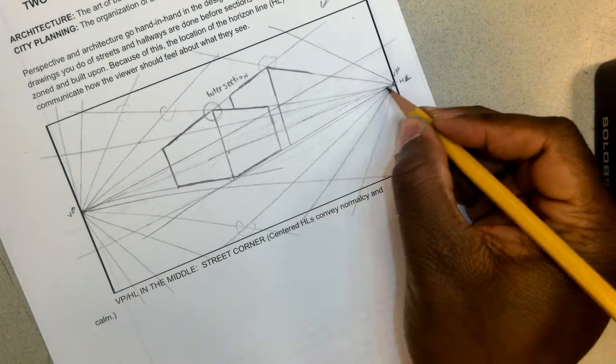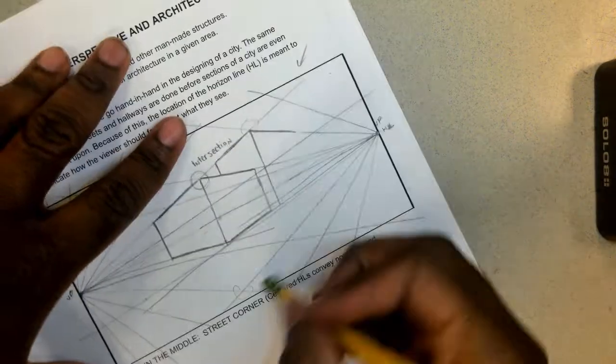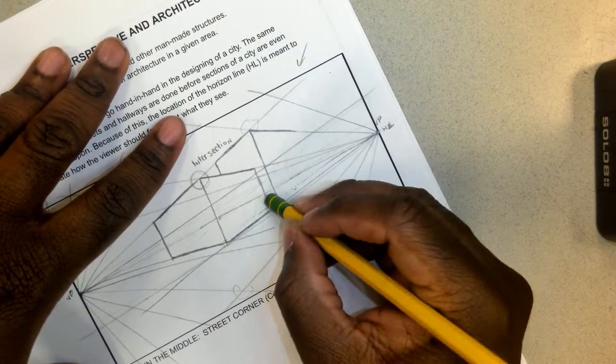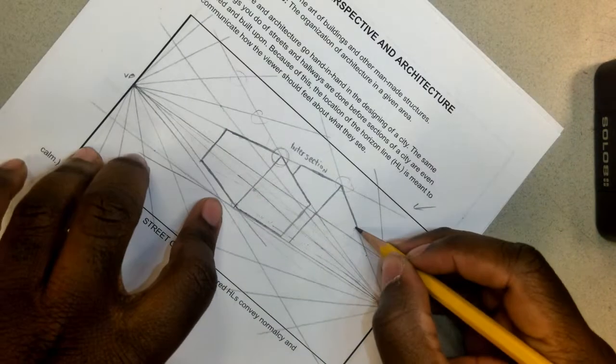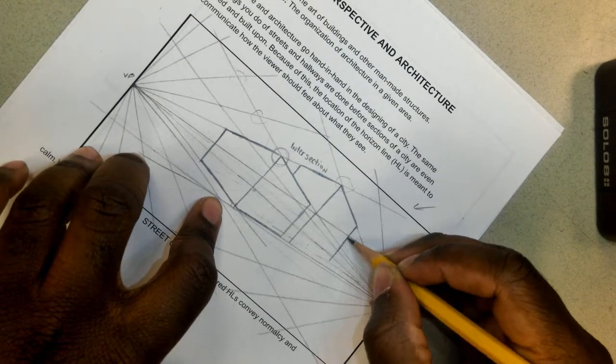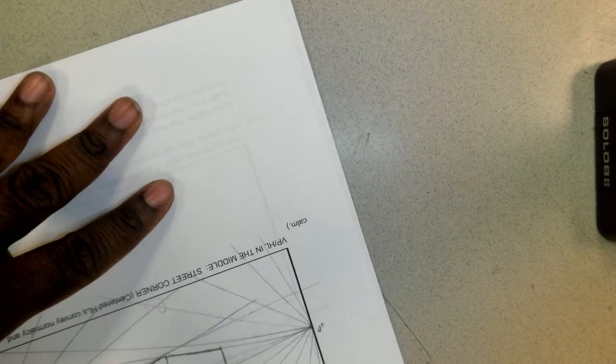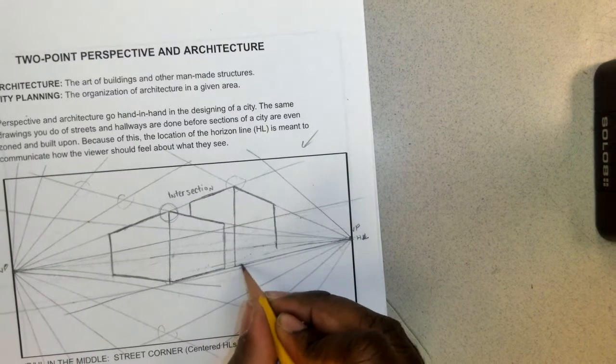Add myself another. Ooh, that is messy. That's what I'm trying to go to the left. There we go.